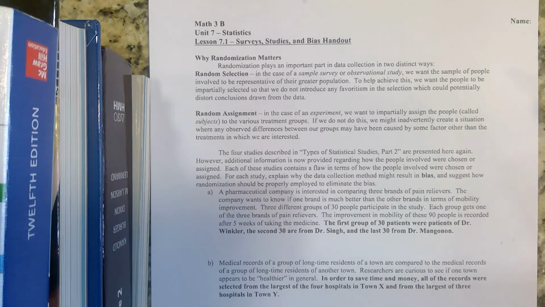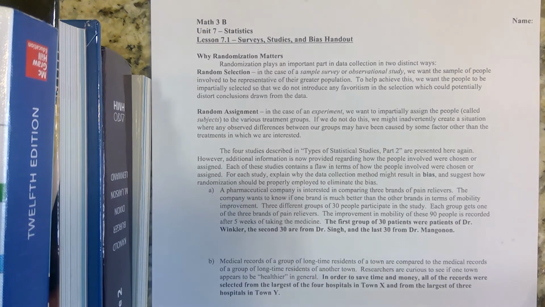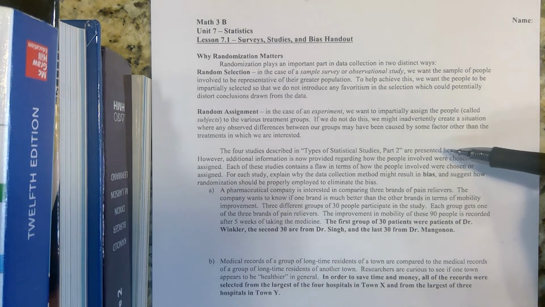Okay, so go ahead and take a second, read this top section, and then we'll go over it. So pause the video. Okay, so you're back. We're going to go back and revisit the problems from the previous page, but we're going to add on a little new information.